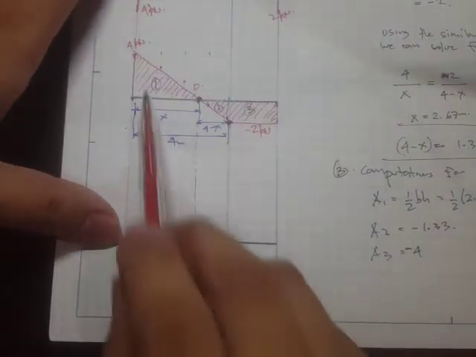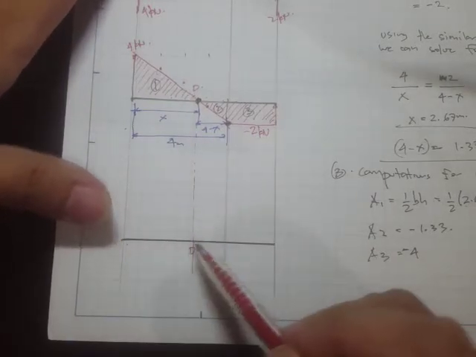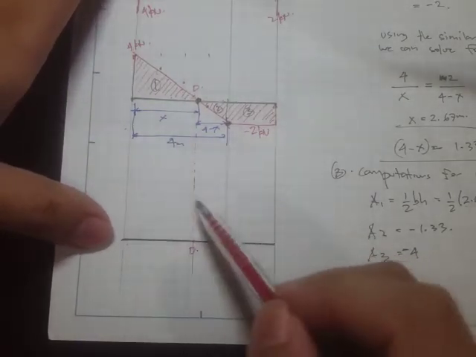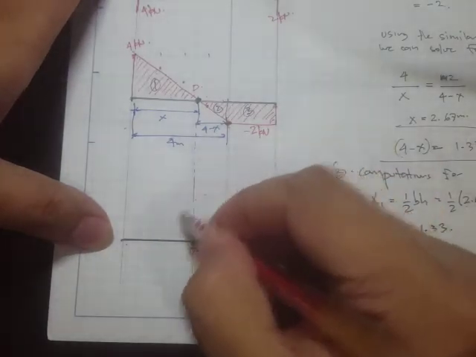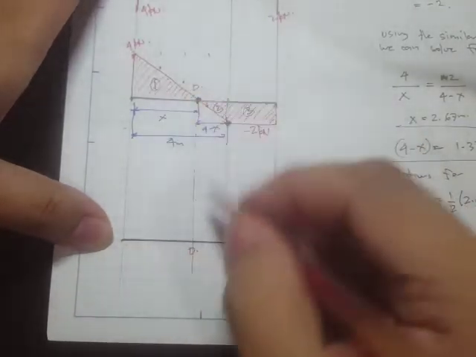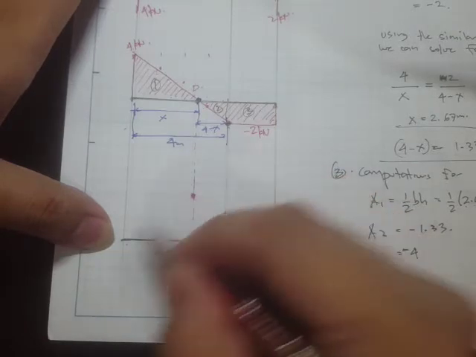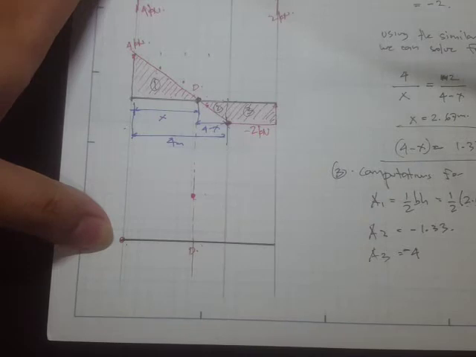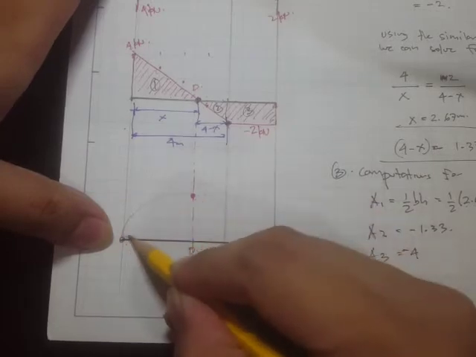By the way, if the shear is linear, take note that the moment curve would be, if this is degree 1, then this will be degree 2 right here. Since this is positive, the moment will also be positive, except we need to check the shape.